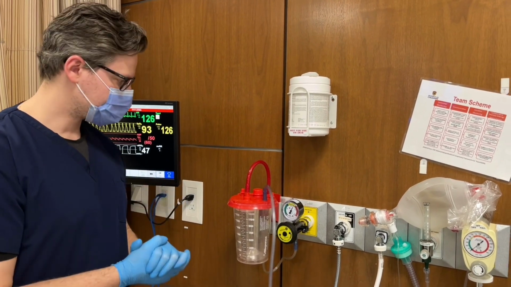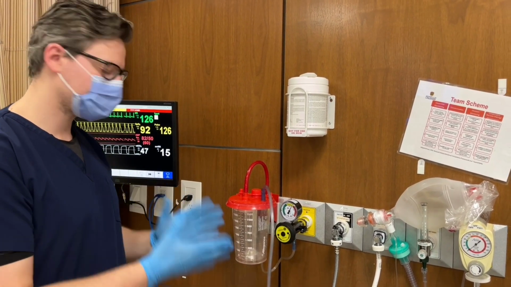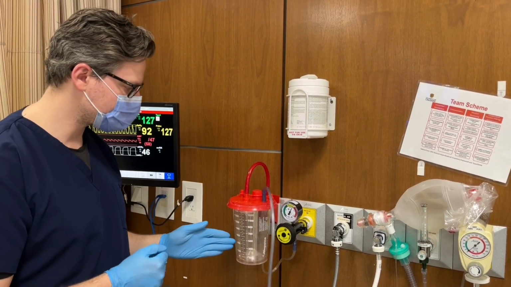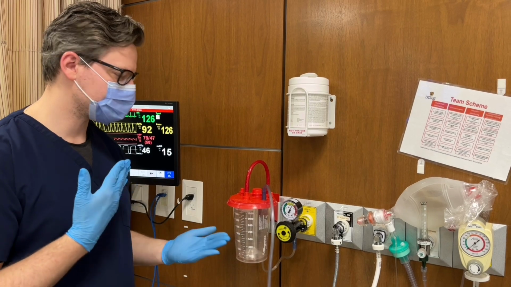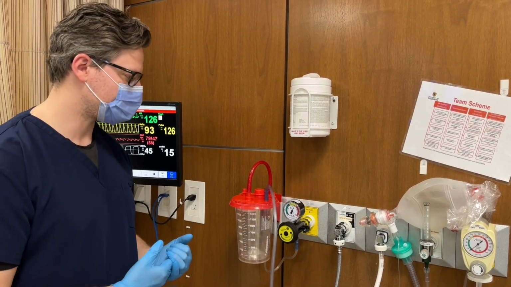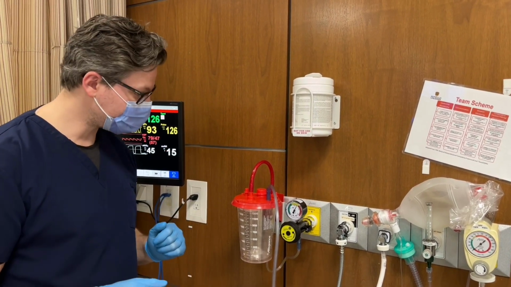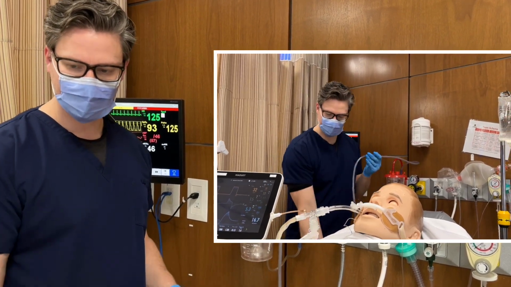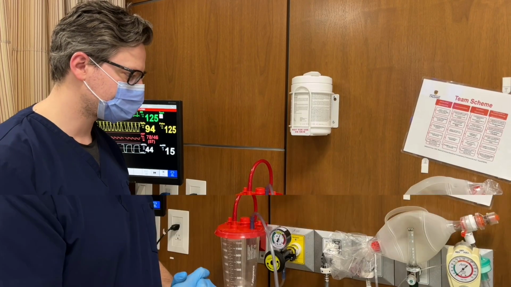One of the non-patient assessments we do in the ICU is a check of our safety equipment. We want to ensure that our suction is set to a proper pressure and that it's ready to go in case we need to suction at a moment's notice for our patient. Since our patient is on a mechanical ventilator, we want to ensure that our suction is set up with an inline suction for our endotracheal tube.